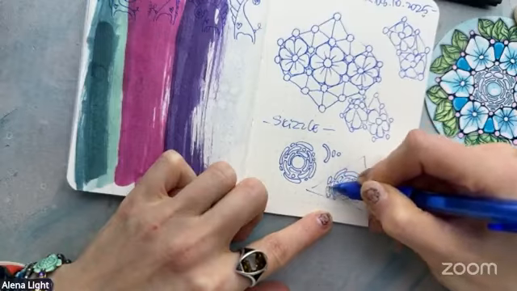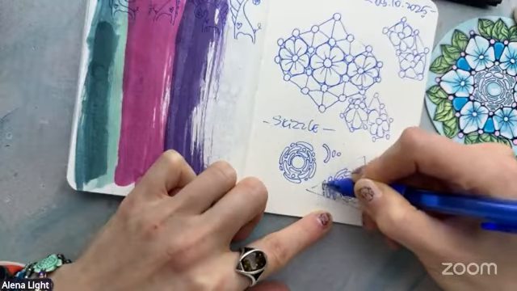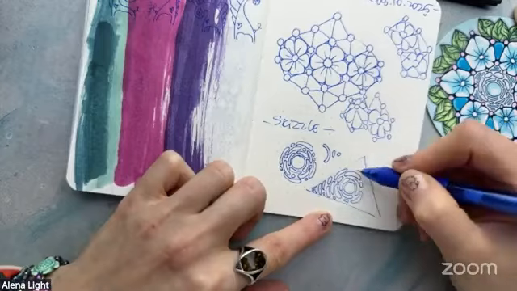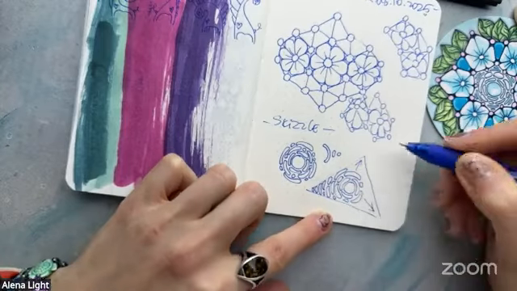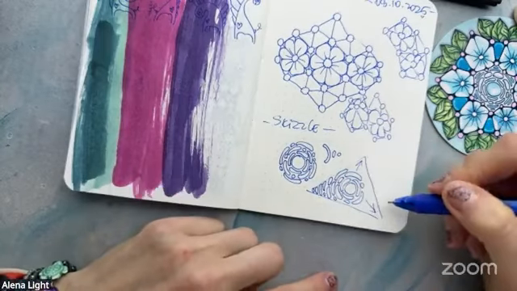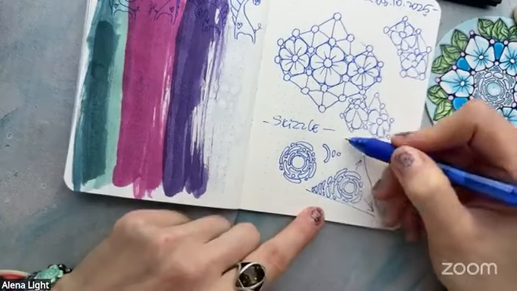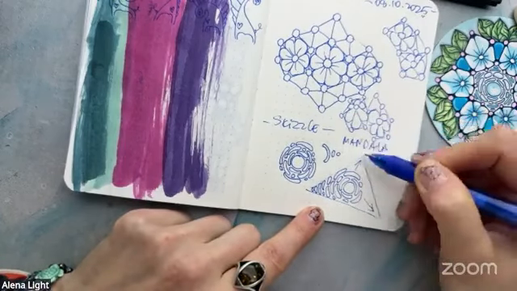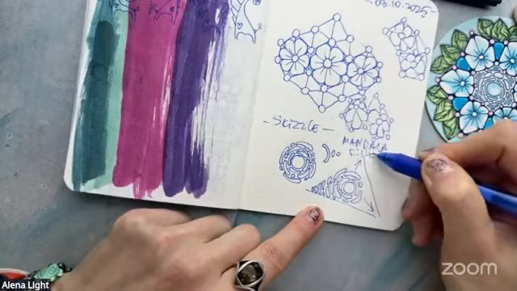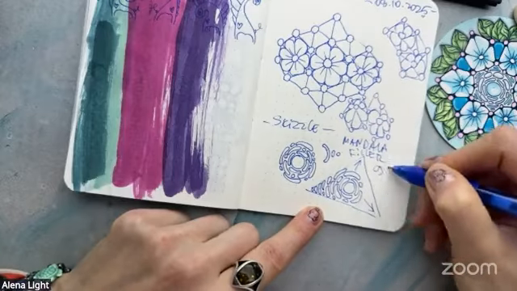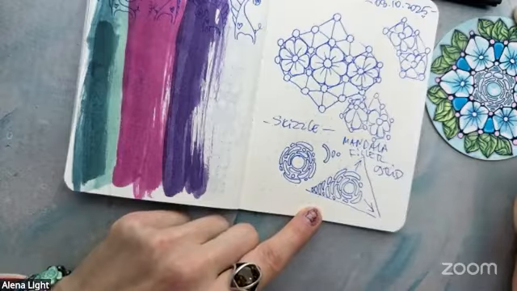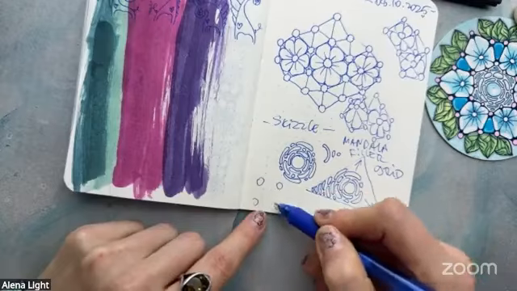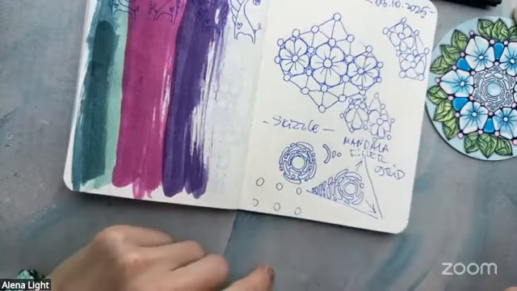And we can just move on like that. It can expand and fill any space. So this one can be a mandala, it can be a filler, and it can be a grid if you just draw several of them and fill them around.